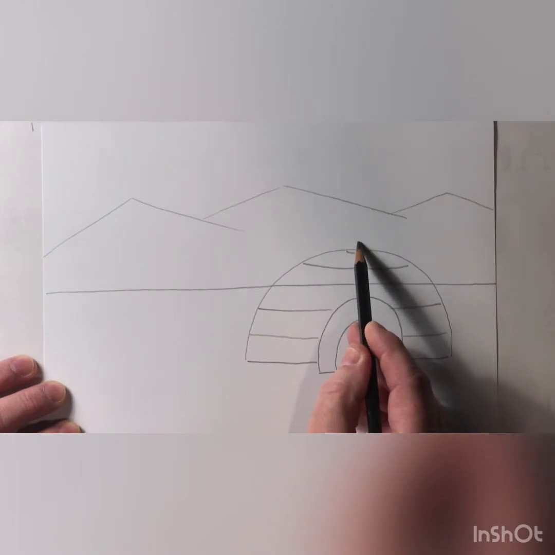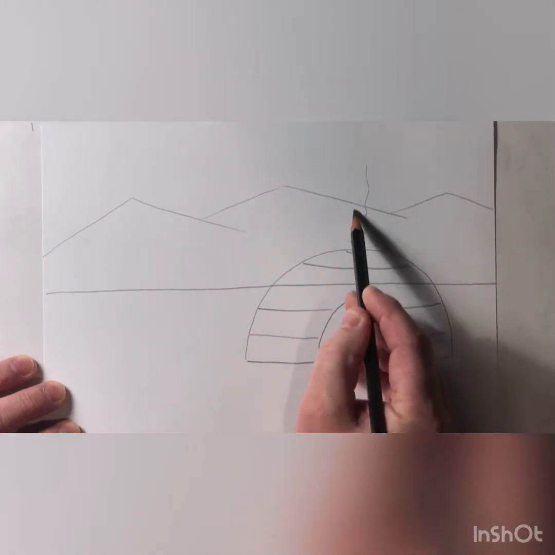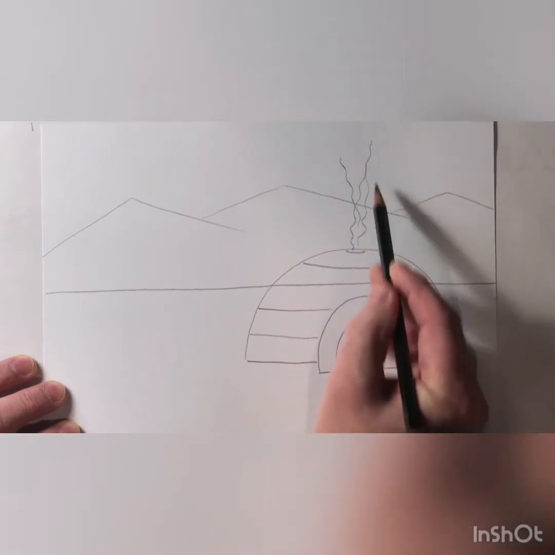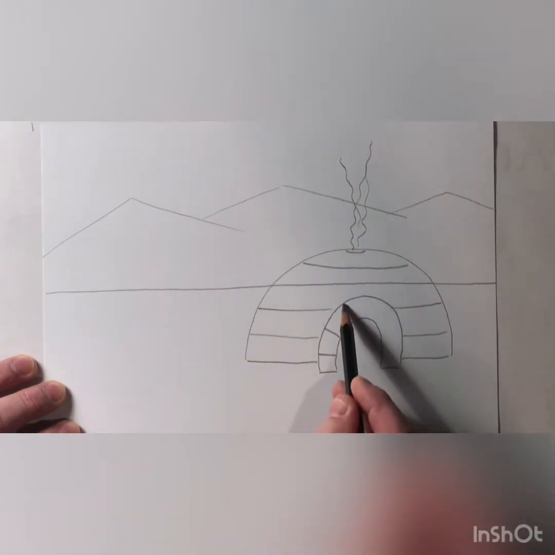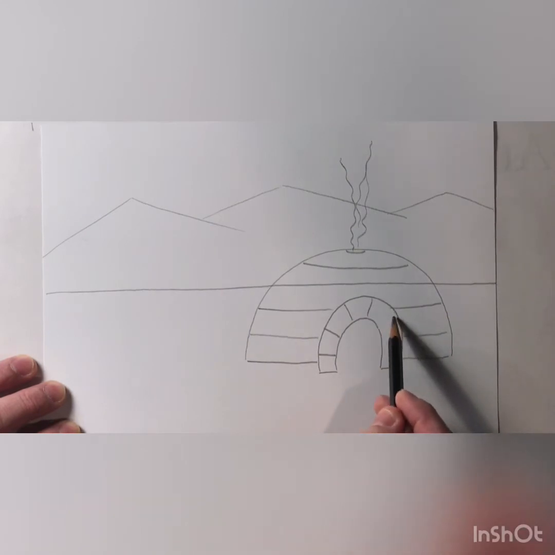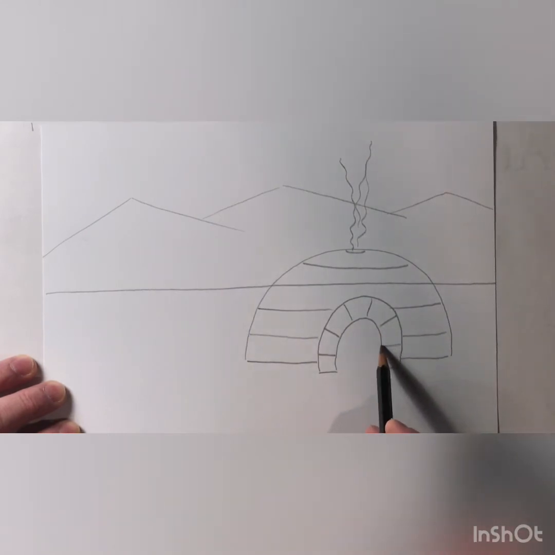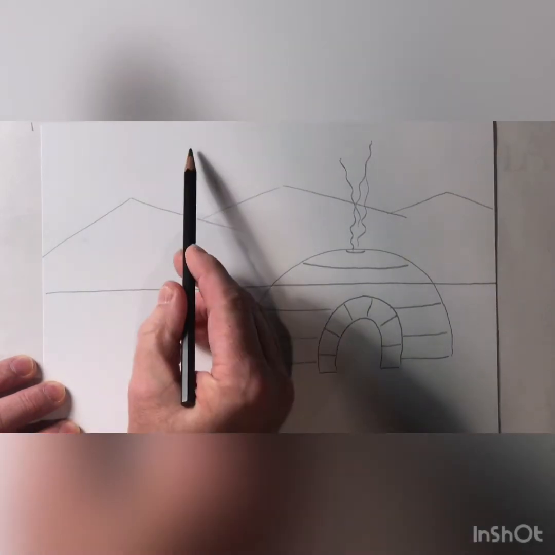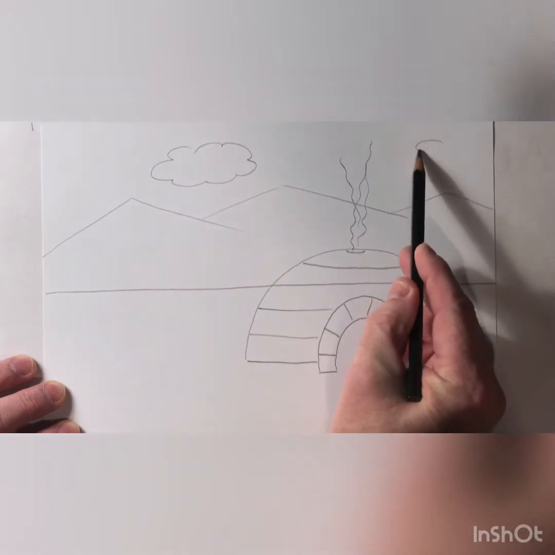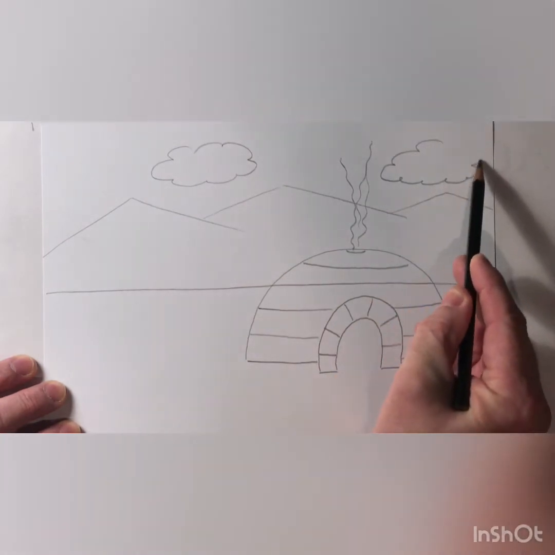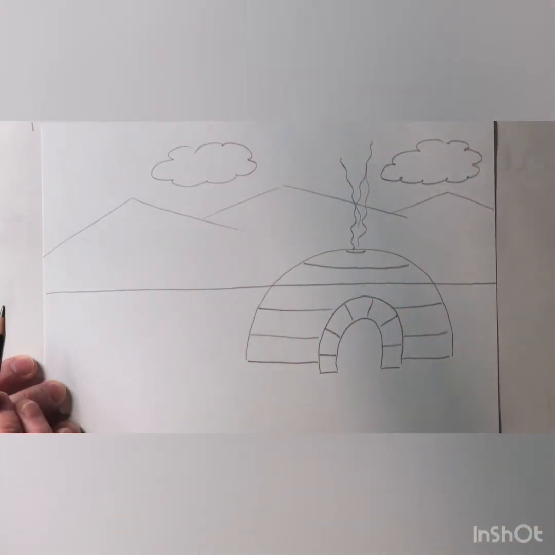And if you want to, you can even make some snow or some smoke coming up out of the top of your igloo to keep warm. We're also going to make lines that go all the way around, so it looks like a candy cane. And there is our basic drawing. We can make some clouds. Now, if I'm going too fast, that's okay because you can always pause it and then catch up with me.